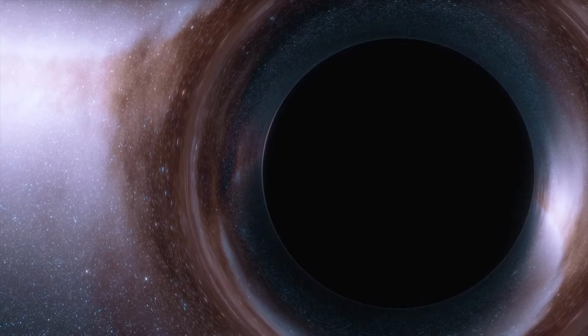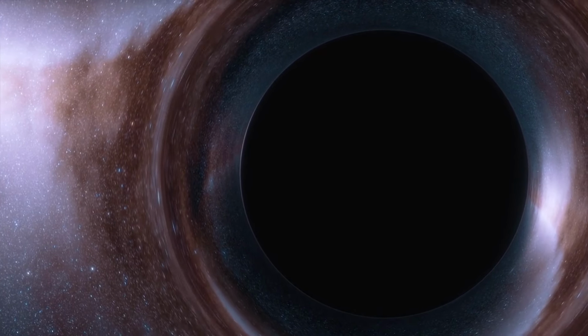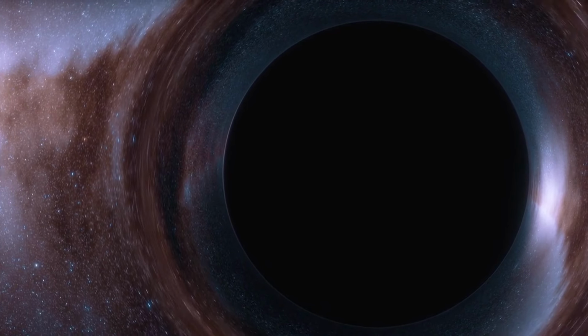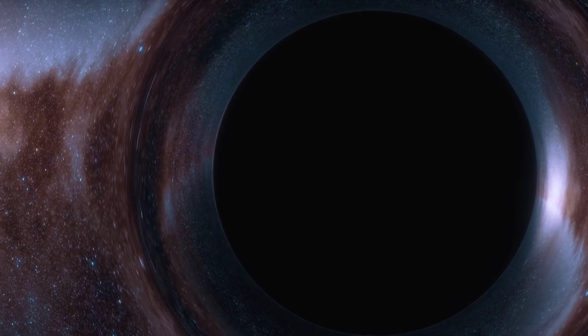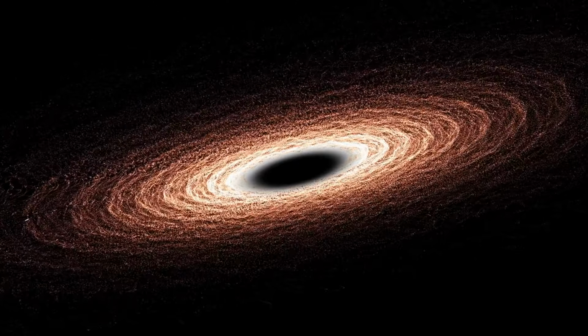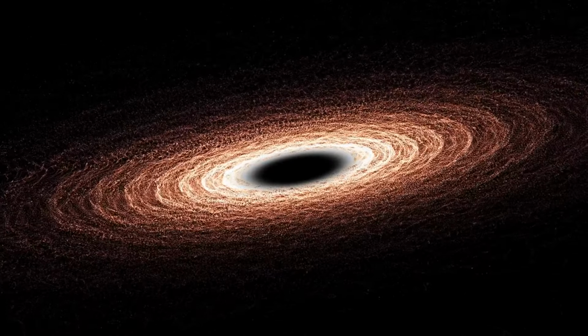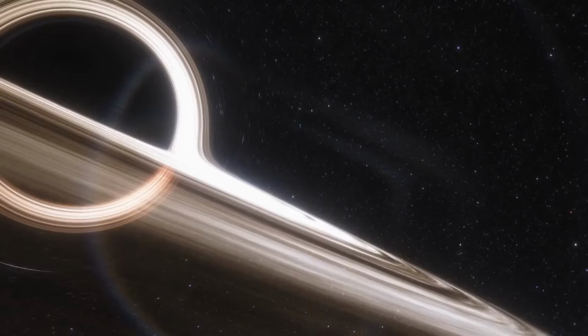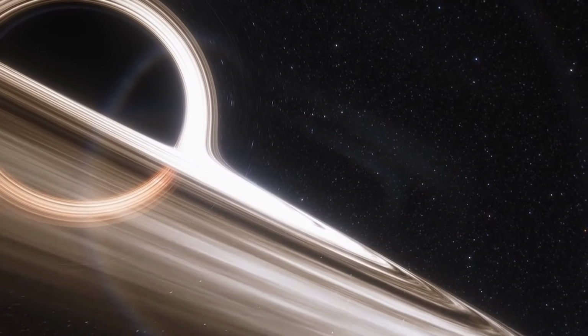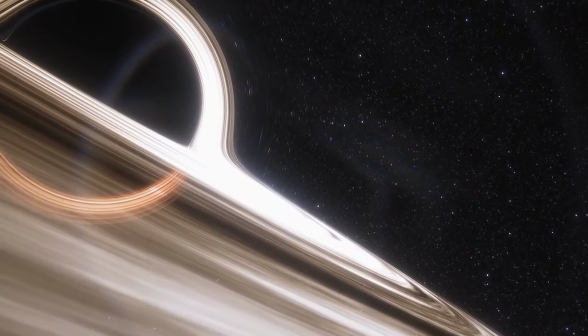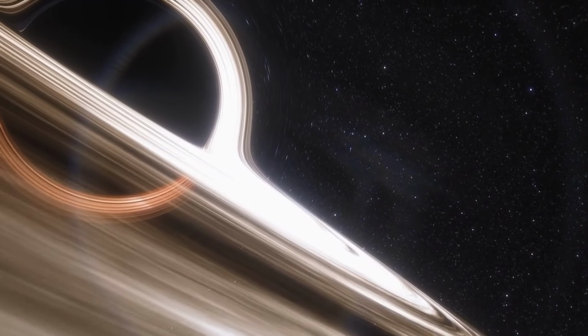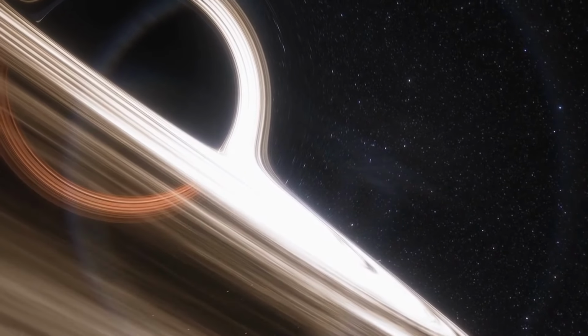They are formed when a massive star dies, and its core collapses under the force of its own gravity. Black holes are invisible, as their immense gravity prevents light from escaping. However, their presence can be detected by observing the effects of their gravity on nearby matter. For example, a black hole can pull in gas and dust from its surroundings, forming a bright accretion disk around it.